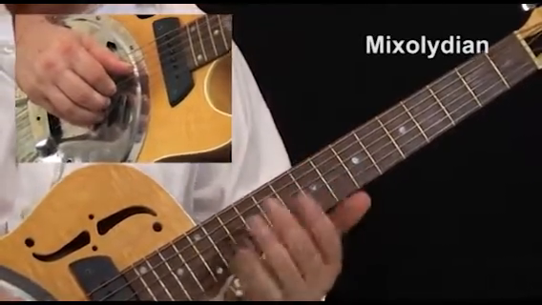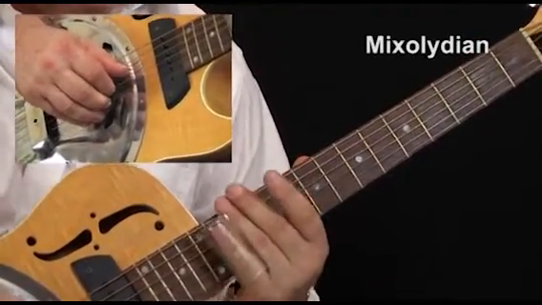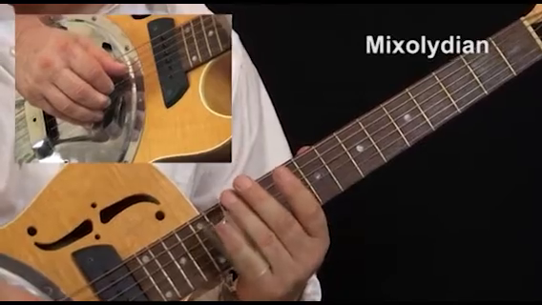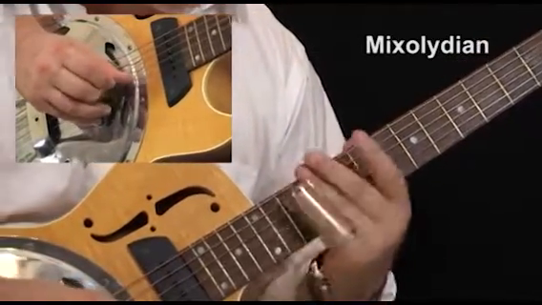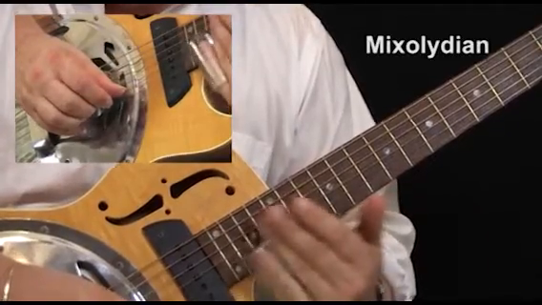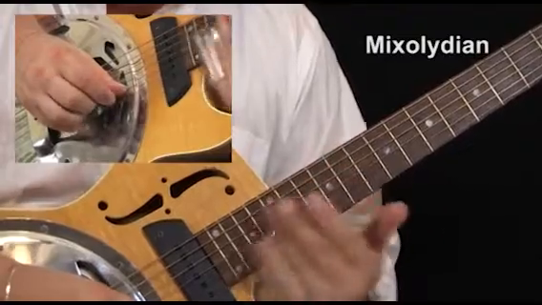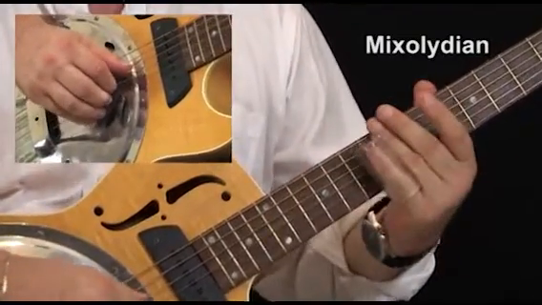Then, with A, instead of going down to the open position, I thought we'd take a look at him up here at the 12th, well, beyond the 12th fret. And we land up at the 17th fret. Then we come back to the E7.